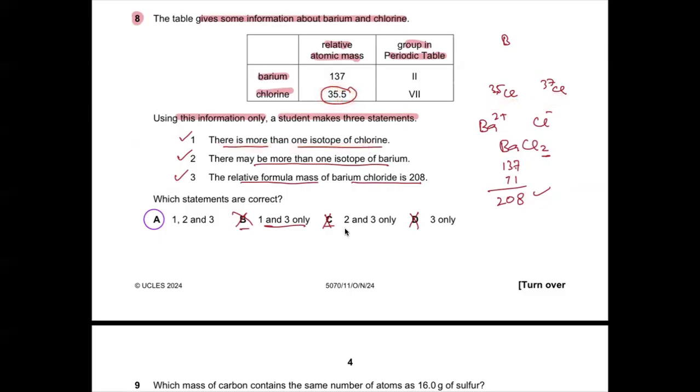But over here, what they are saying is there may be more than one isotope of barium. So it might be that it has only one isotope, or it may have more than one. So there are both possibilities, right? Did you get it? Yes, sir.